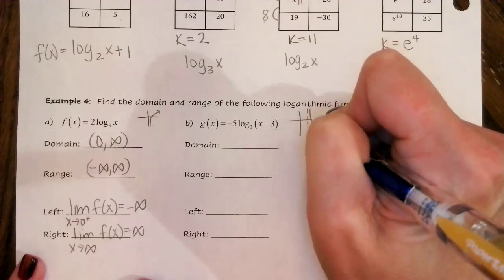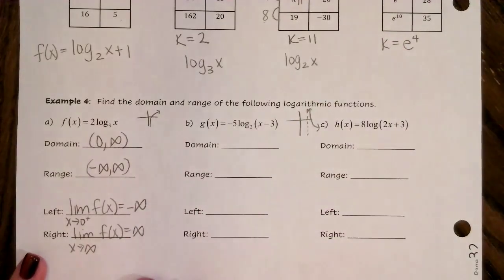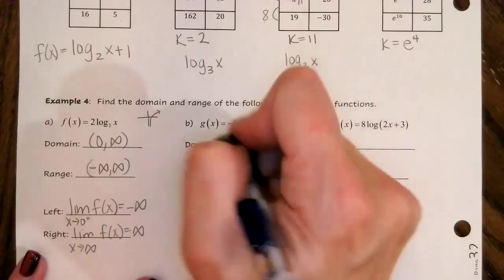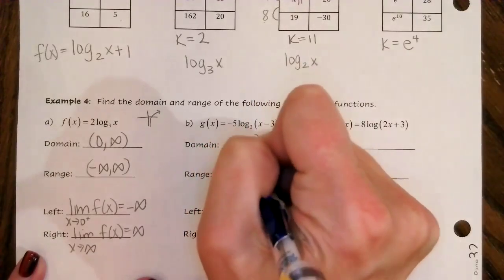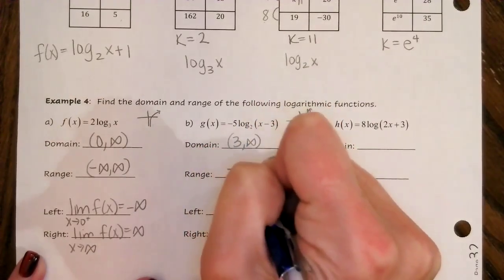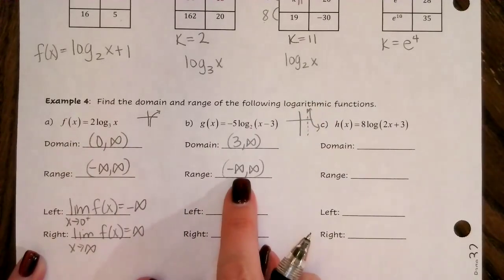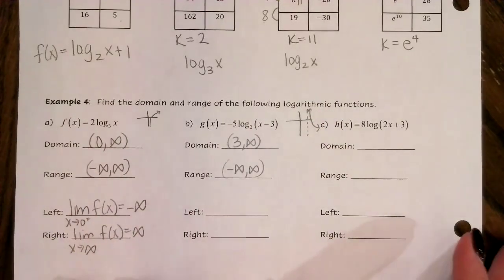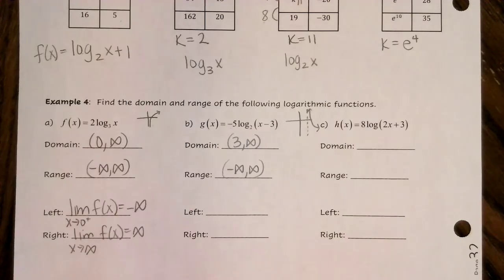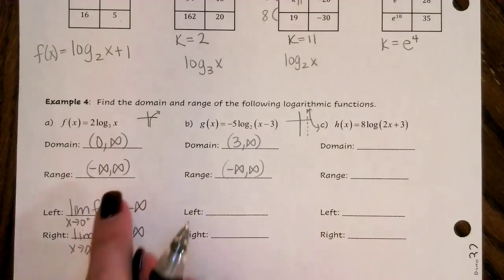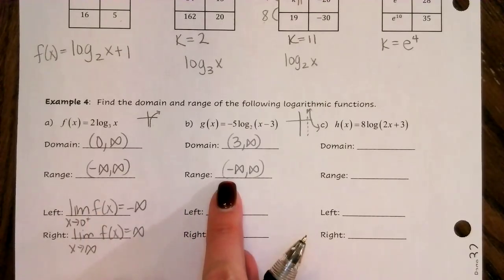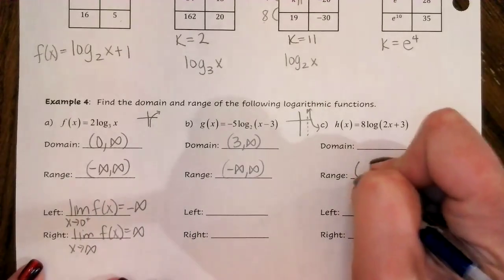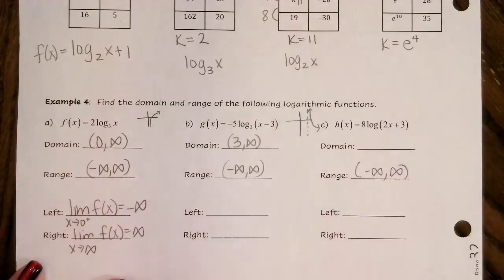So this is going to look something like this here. So our domain would be from 3 to infinity, and our range would be from negative infinity to infinity. That's going to be true for all logs, because remember, they are the inverse of exponentials, and so our domain for exponentials was all real numbers, and so our range for logs is going to be all real numbers. So I can already tell you this one's negative infinity to infinity.